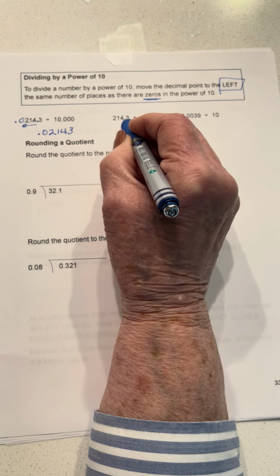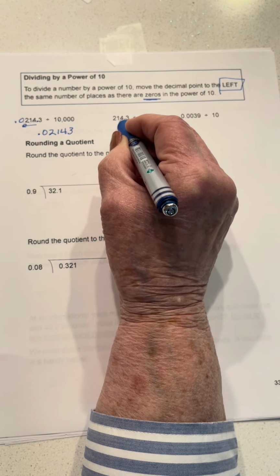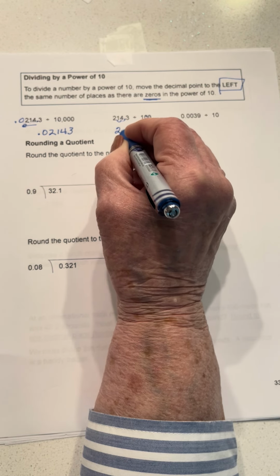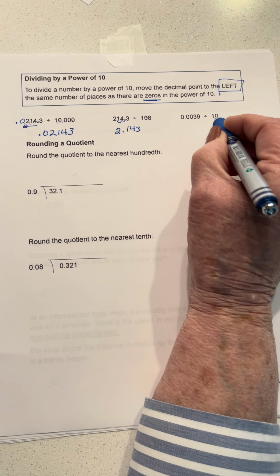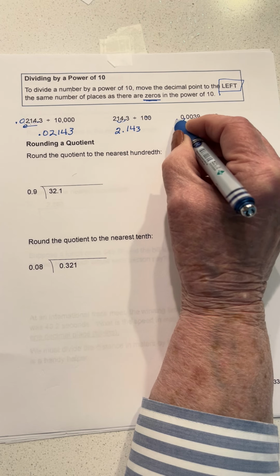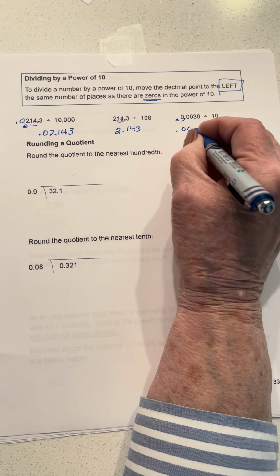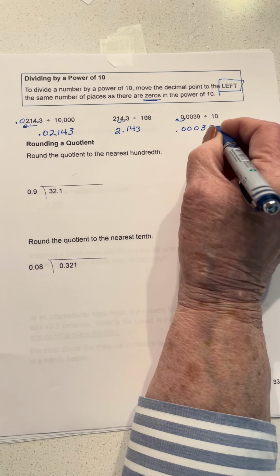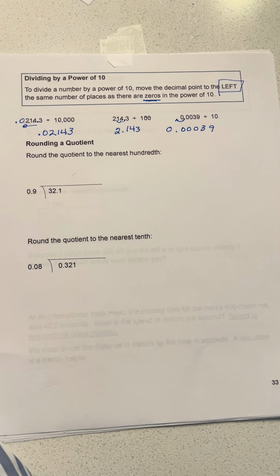If we're going to divide this by 100, we have 2 zeros, so we're going to move this decimal point 2 places to the left. Here we're dividing this number by 10, so we'll move this decimal point 1 place to the left. And if you like that little courtesy 0 out there, there you go.